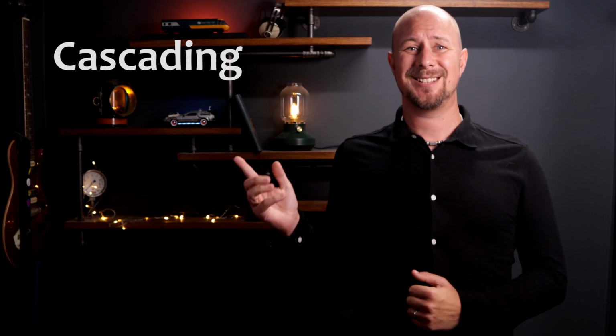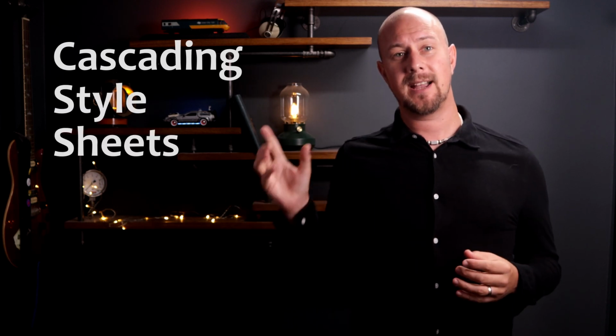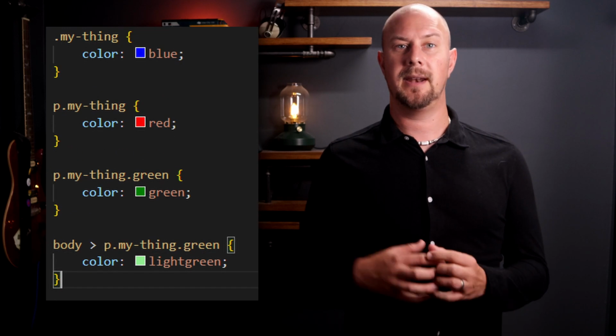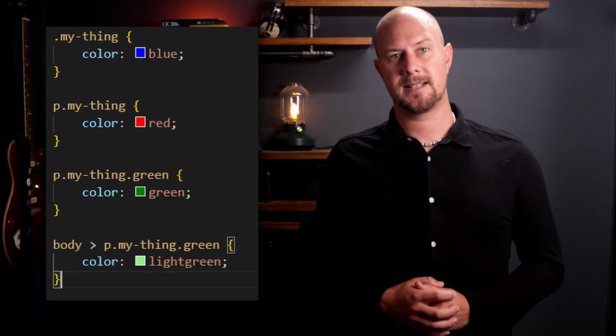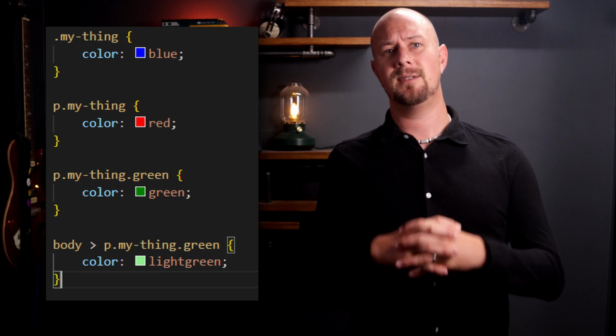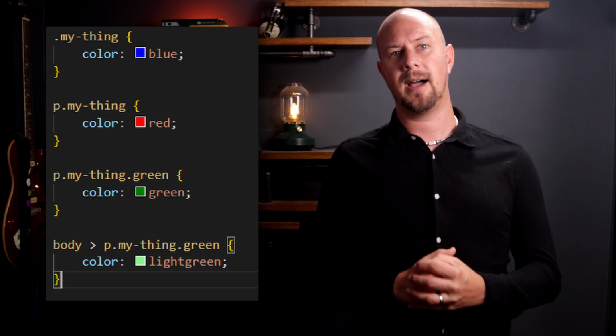CSS is one of the most frustrating things about web development. It stands for Cascading Style Sheets, and it's that first word, cascading, that causes a lot of the trouble people have. CSS makes it very easy to add more and more layers of styling onto an element, each overriding the one before it. And that makes it very easy to create one big enormous mess of styles where you never really know which one is going to be applied.